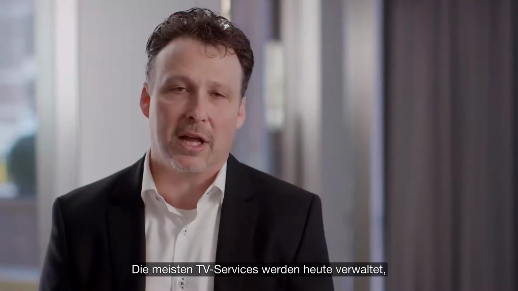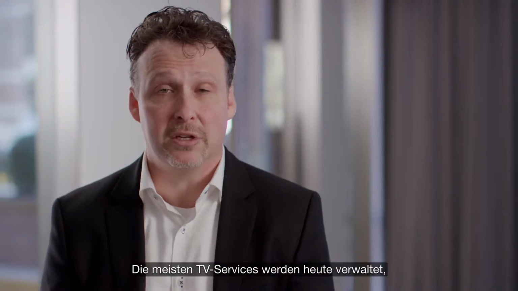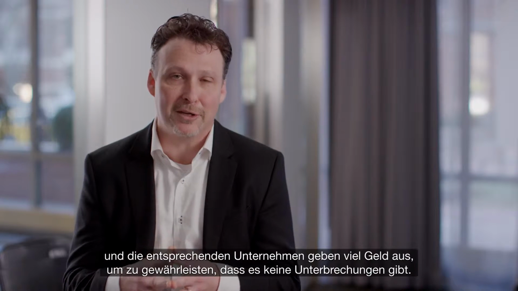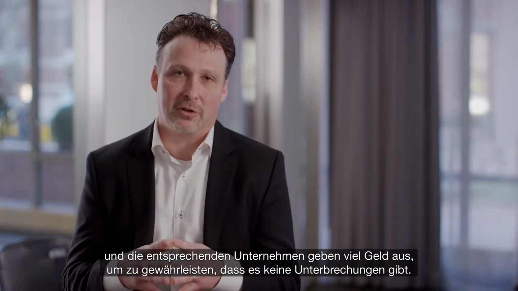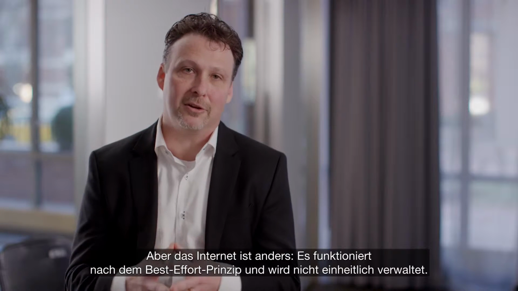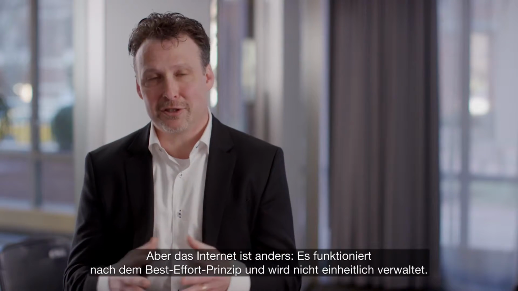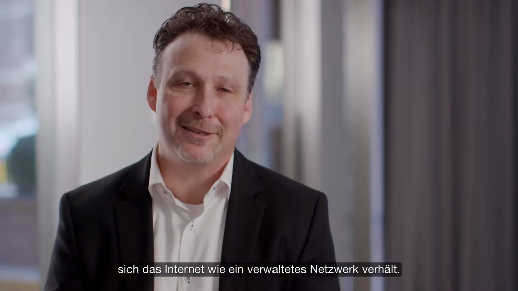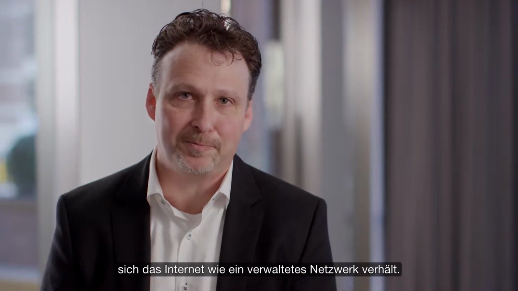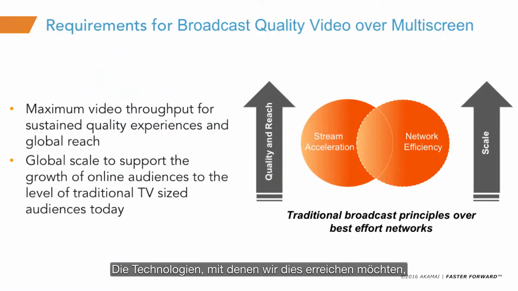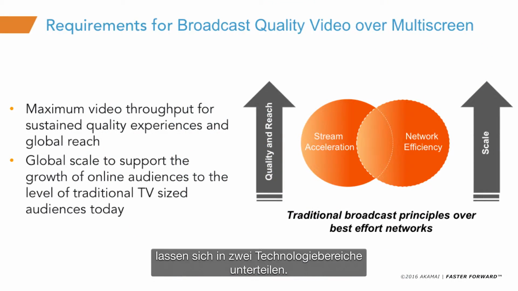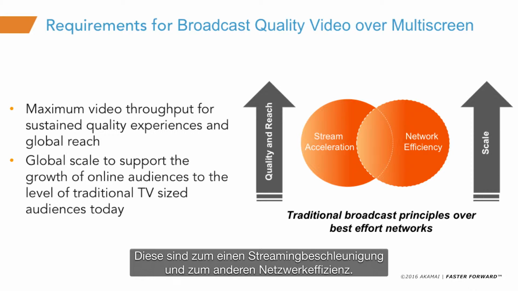So most broadcast television today is managed, and companies spend a lot of money to make sure that there's no interruptions on those lines. But the internet is not like that. The internet is best effort and unmanaged. So we have to make up for that by building technologies that make the internet behave like it's a managed network. If you look at the technologies that we work on to do this, you can break them up into two spheres really of technology. The first side of it is stream acceleration, and the other side of it is network efficiency.